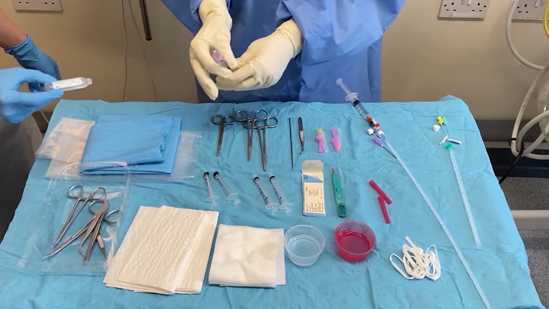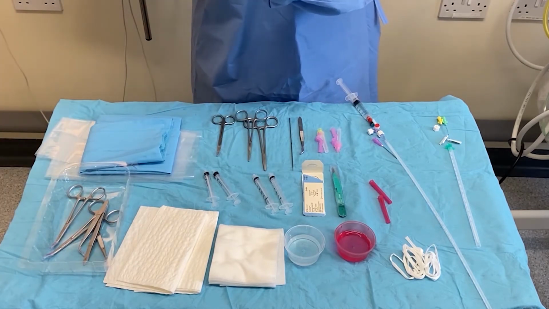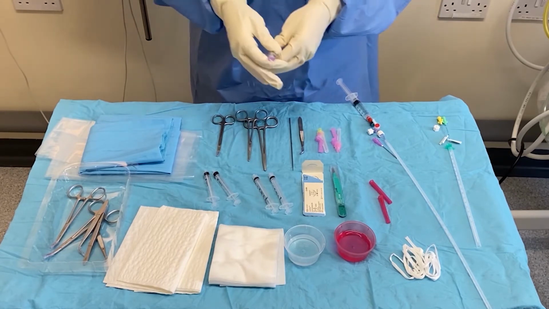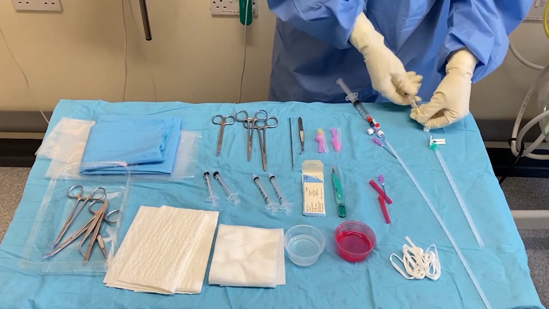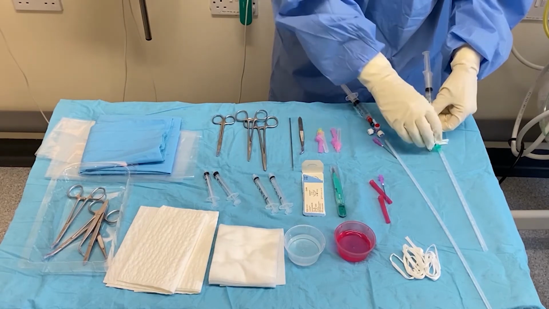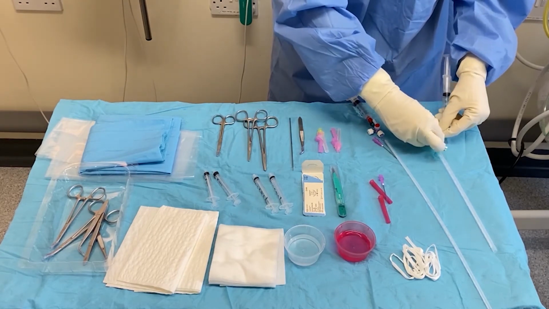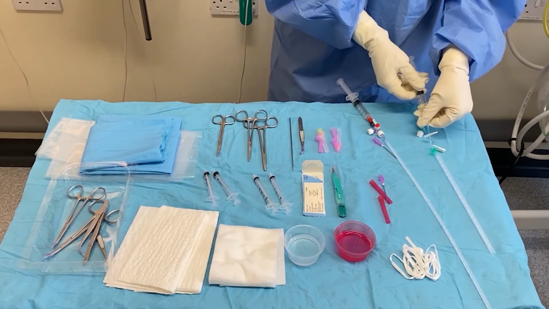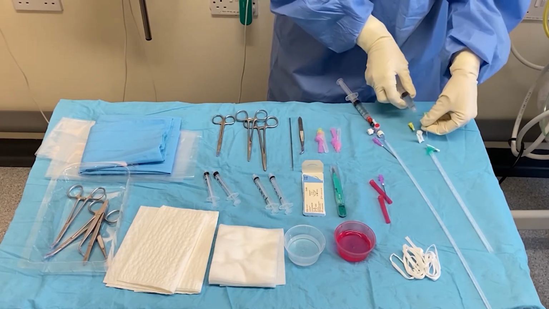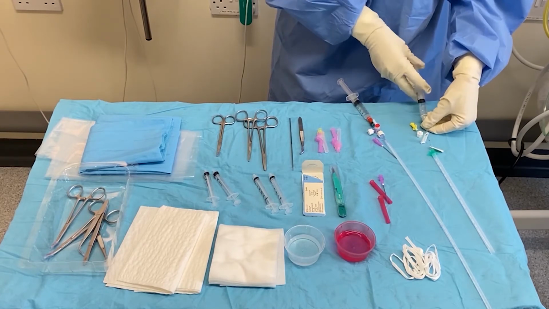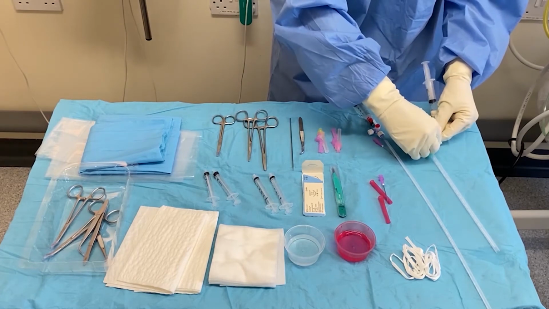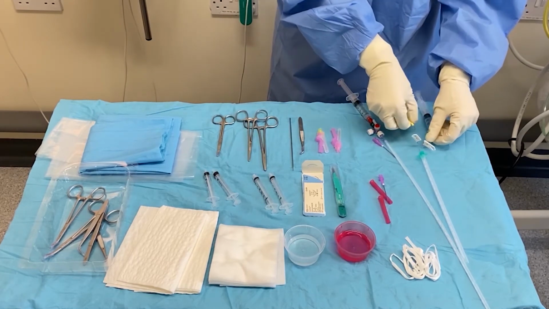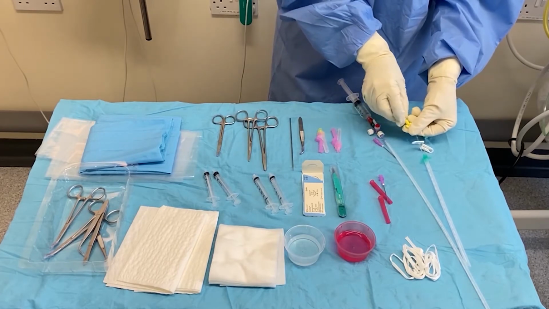So again, we're drawing up the saline, getting rid of the air. You need to flush both of the lines, clamping off as you go. And the line that you're not using with the syringe, then you obviously need to put bung on that.